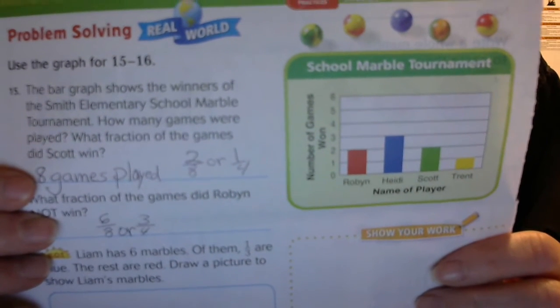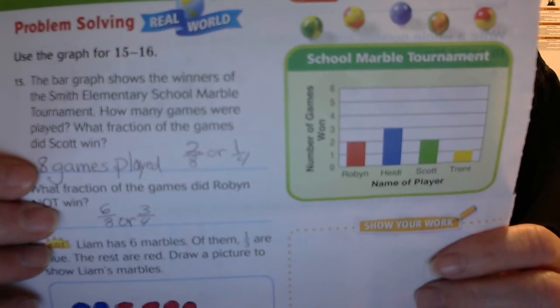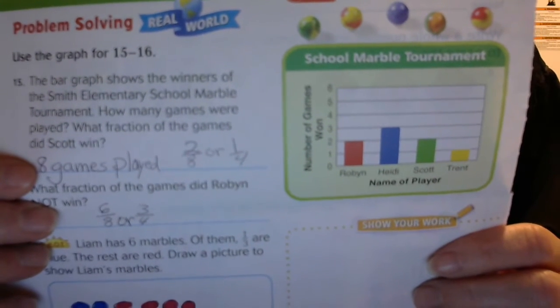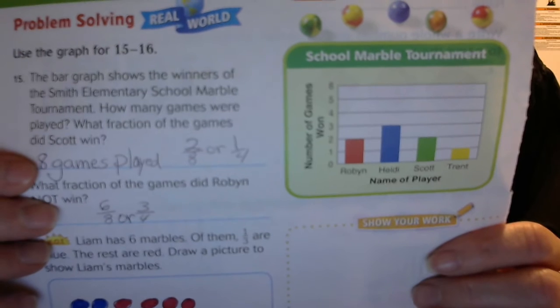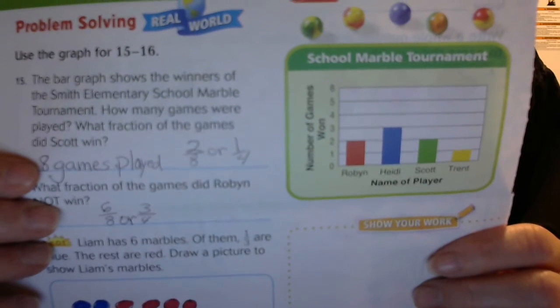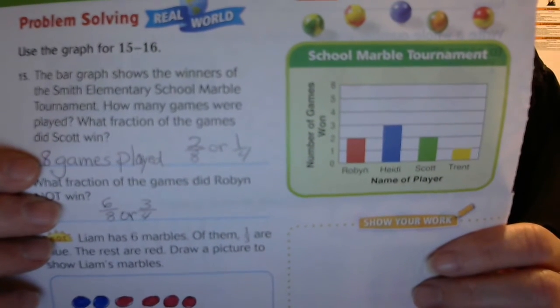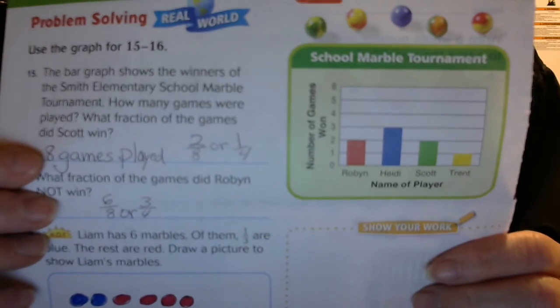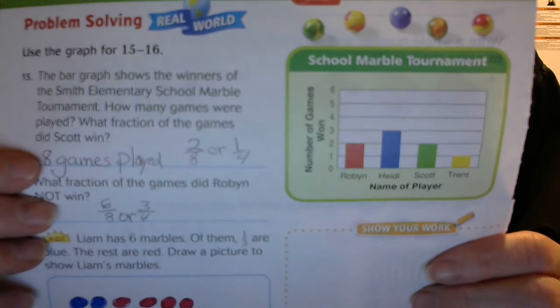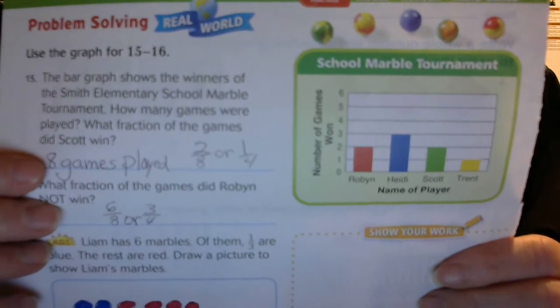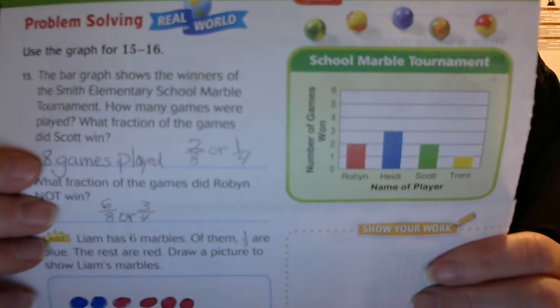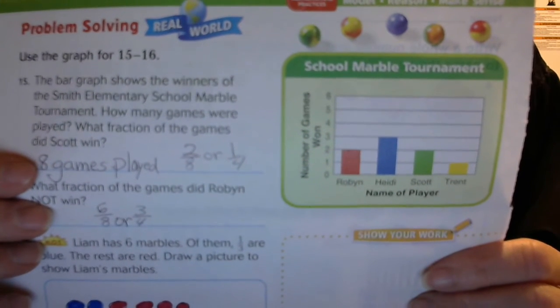And Scott played 2 games. And Trent played 1 game. So, if you add 2 for Robin, 3 for Heidi, 2 for Scott, and 1 for Trent, you have a total of 8 games played.